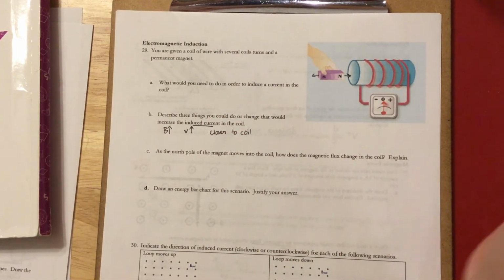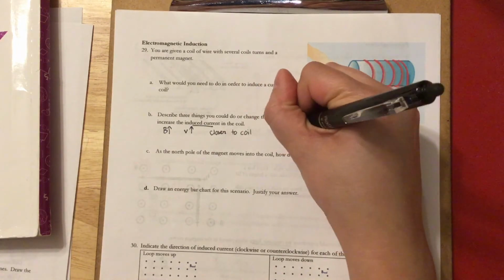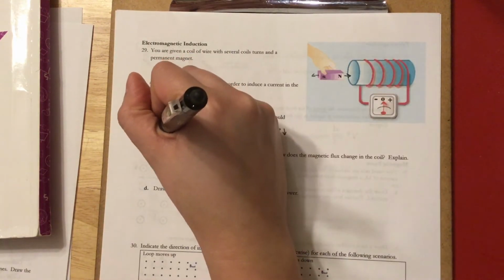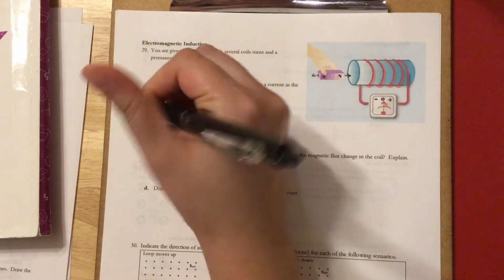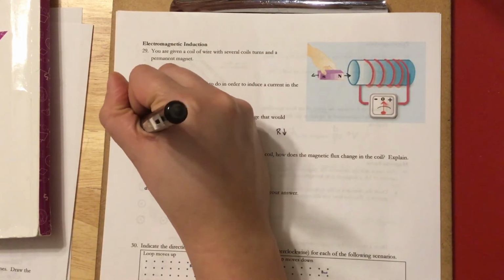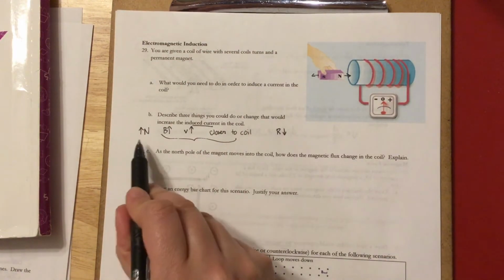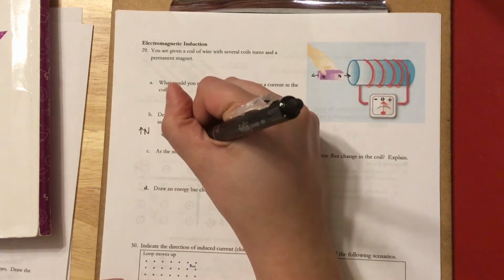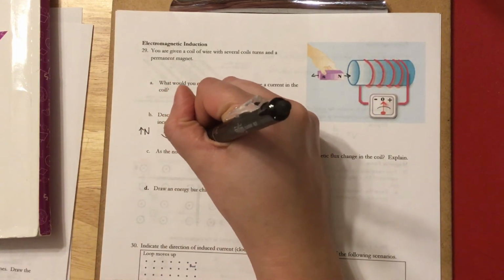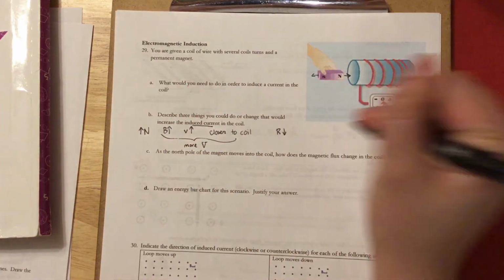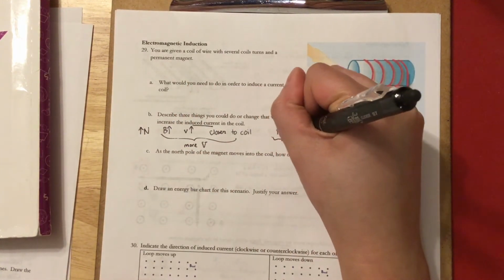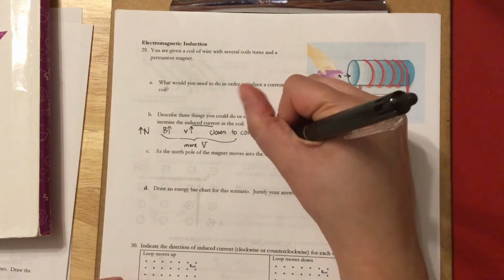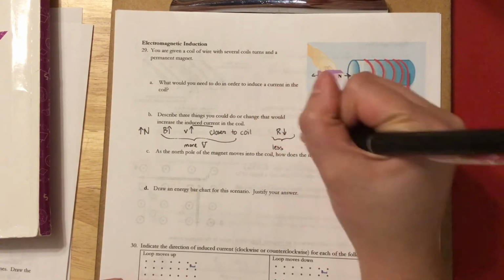We could also lower the resistance, because these three put together, I guess we can also change the number of coils, more current. These four put together then, these would increase the voltage, leading to more current, and lowering the resistance would also increase the current.